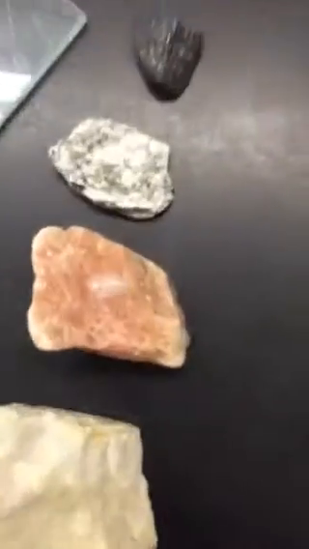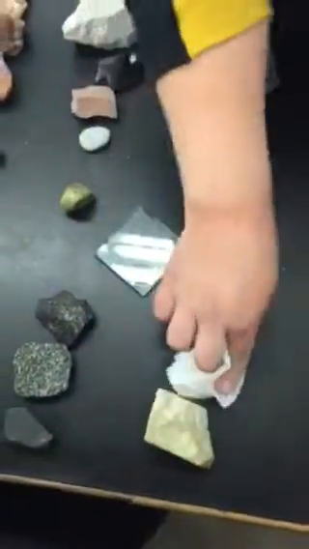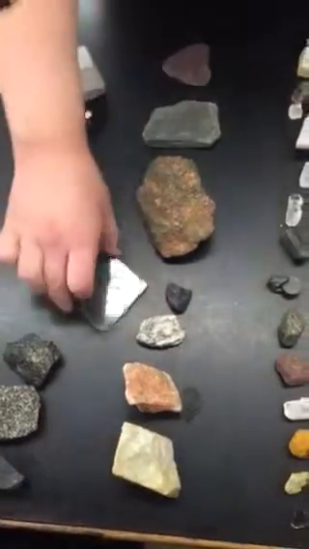Demonstration. Bubble, bubble, bubble. I feel like I'm a really super instructive person.